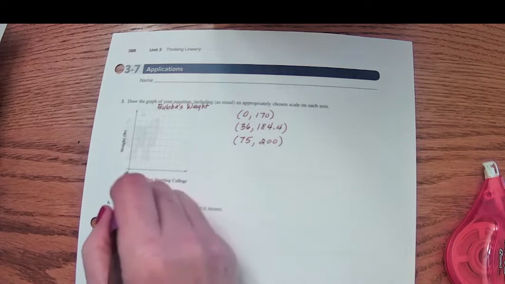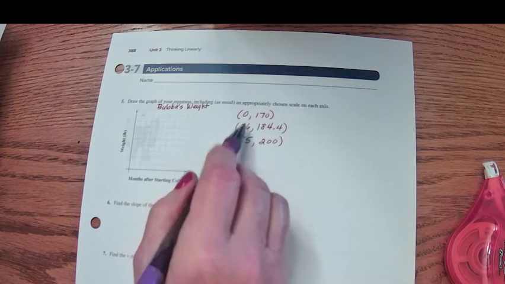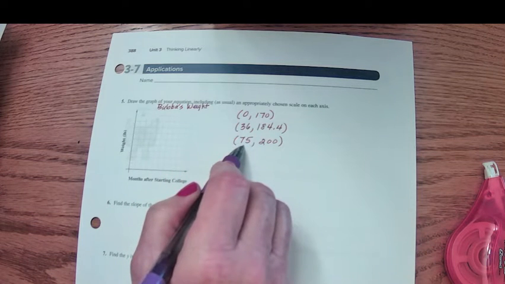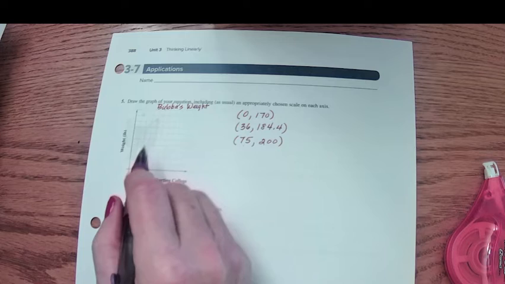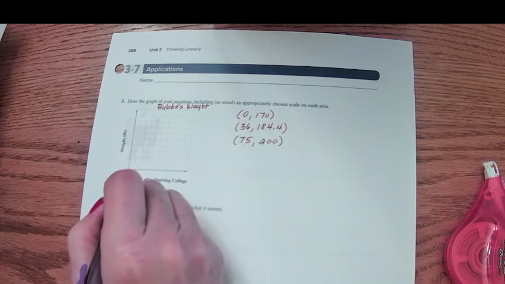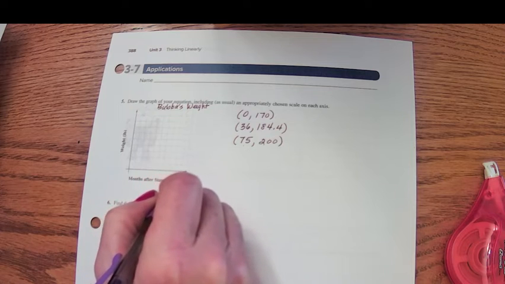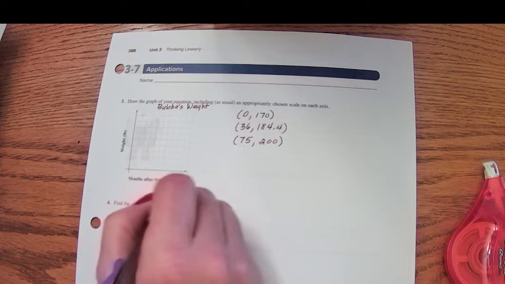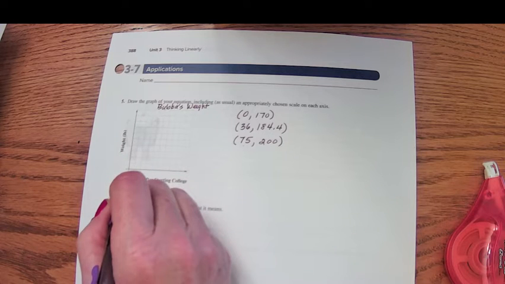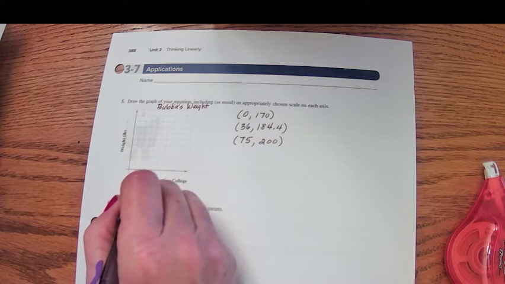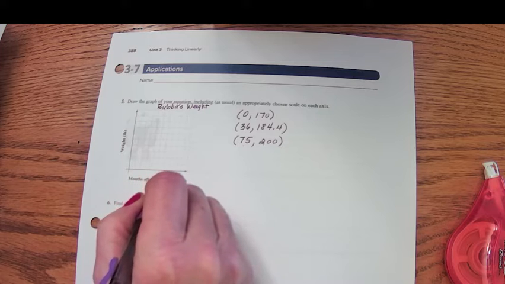All right, so let's see. Along the x, we want to go between 0 and 75. 1, 2, 3, 4, 5, 6, 7, 8, 9, 10. Okay, so if we go by tens, we'd have 10, 20, 30, 40, 50, 60, 70, 75.